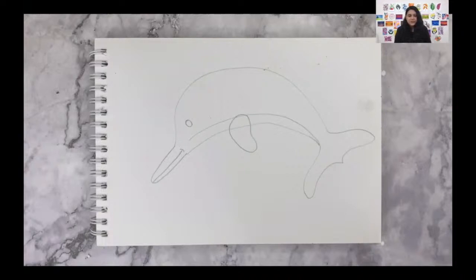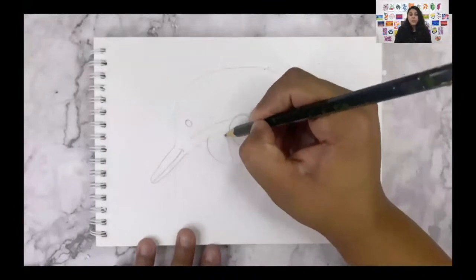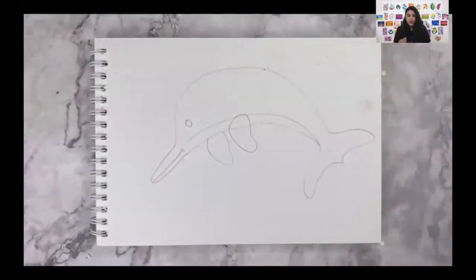Awesome. Excellent. Then I'm going ahead and doing this in the back as well, because we have the front fin and the back fin.